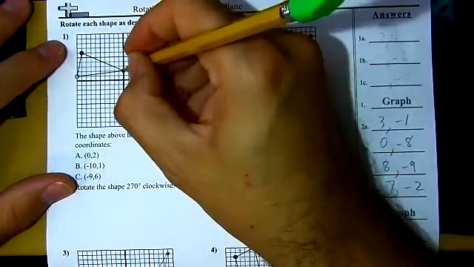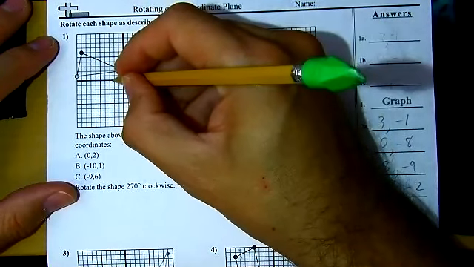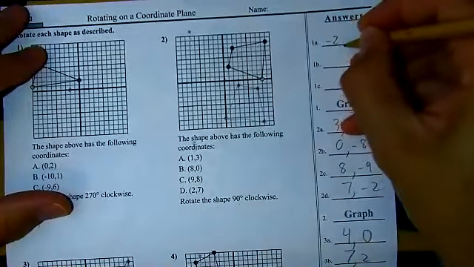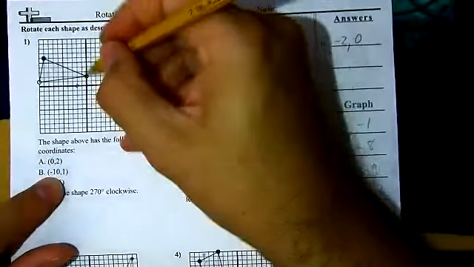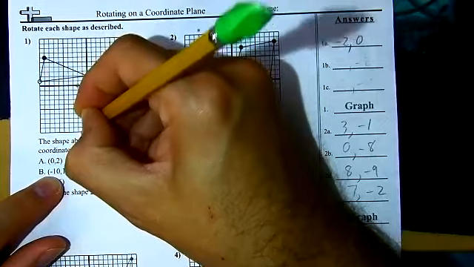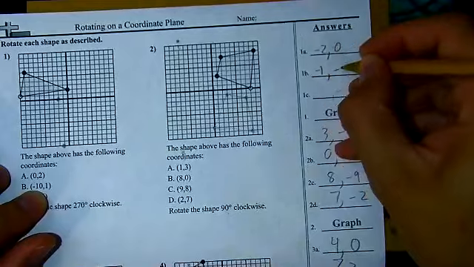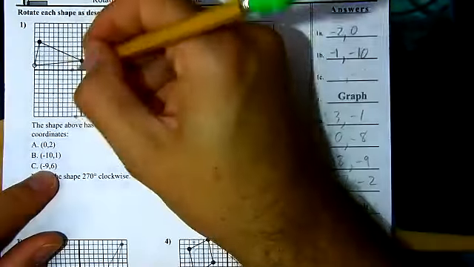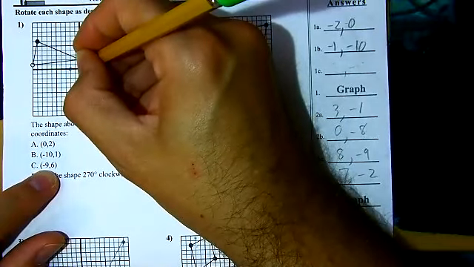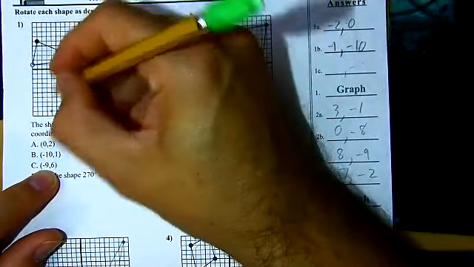So if this is your initial point, 0, 2, you'd actually go down here and put it at negative 2, 0. Negative 10, 1 would actually go down 10, backwards 1. So that's actually negative 1, negative 10. And then negative 9, 6 is going to go down 9, backwards 6. So we're actually at negative 6, negative 9.